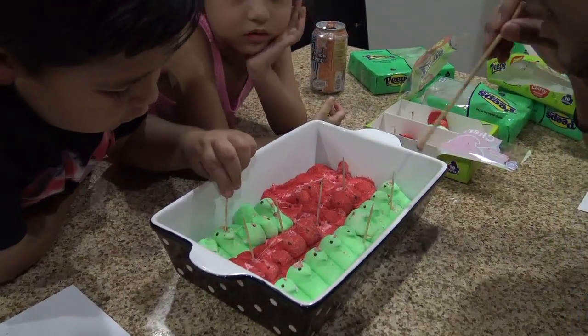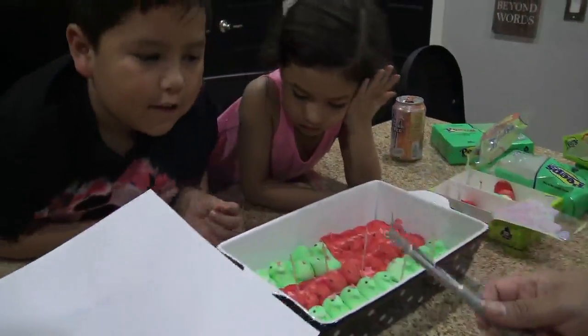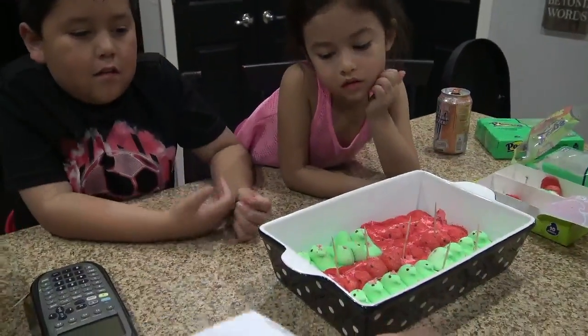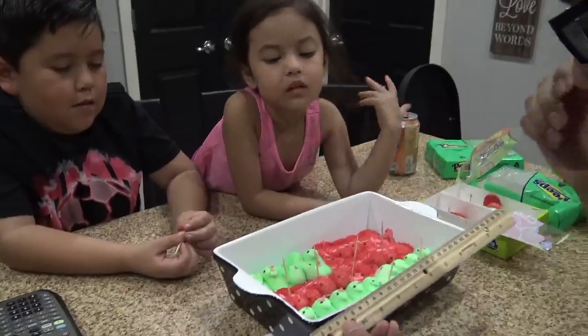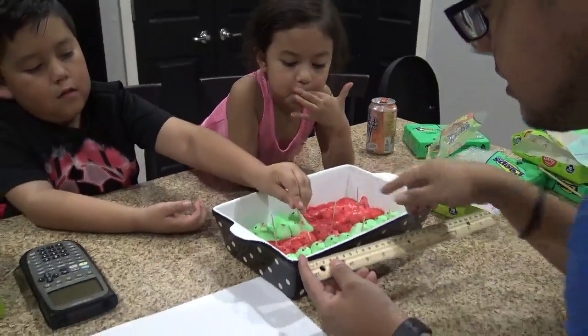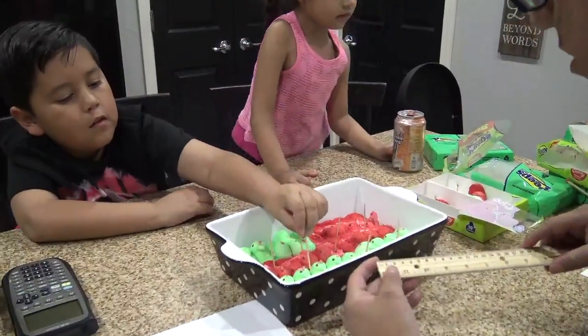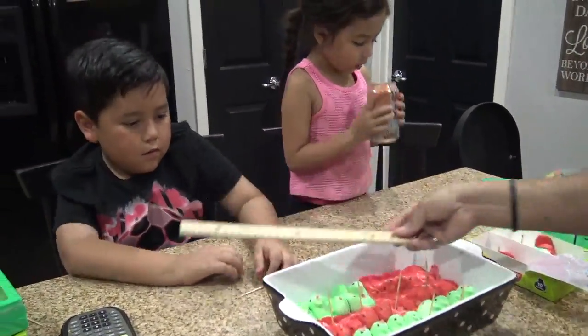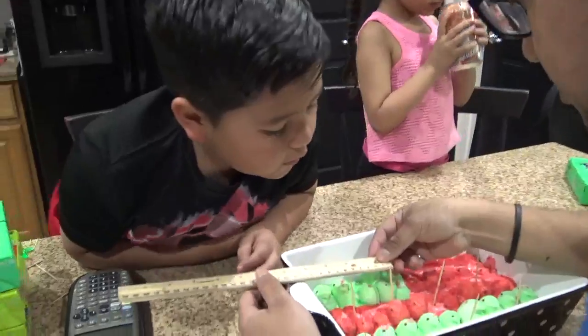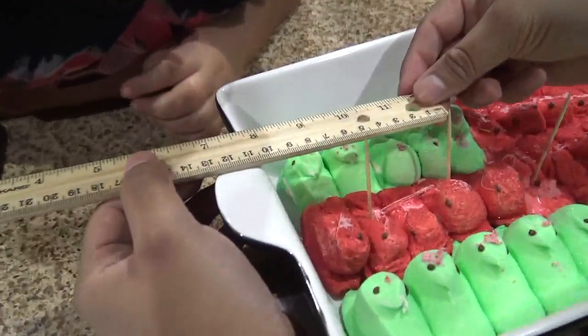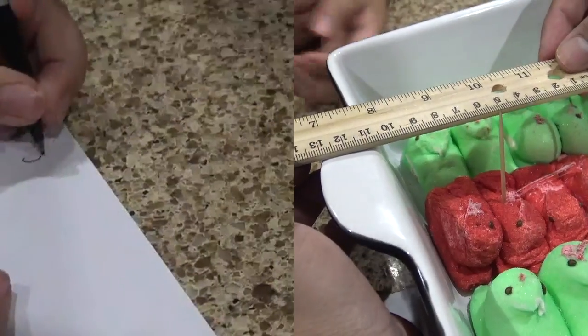Okay? So the next step, you're gonna get the paper and the pen and a ruler, okay? And we're gonna measure the distance between the toothpicks. So Mikey, you do the first one. What's the distance between this toothpick and this toothpick? 5 inches. About 5 inches?